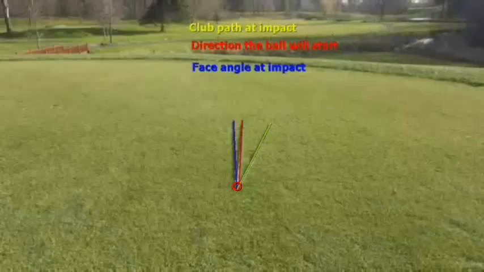Today we're going to talk about why shots go to the left and to some extent why they hook. Okay, on the screen I have three lines set up. The line on the right, which is the yellow line, represents the club path at impact. The blue line on the far left here represents the face angle at impact, and the red line represents where the ball will start. Okay, this is really for a driver.